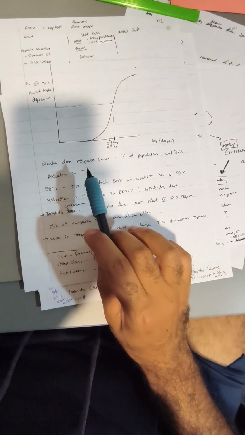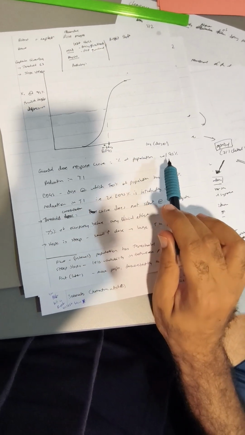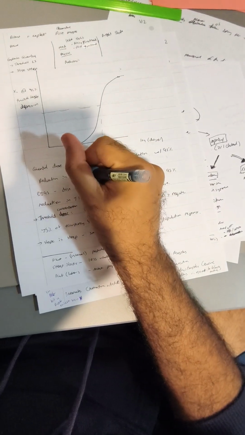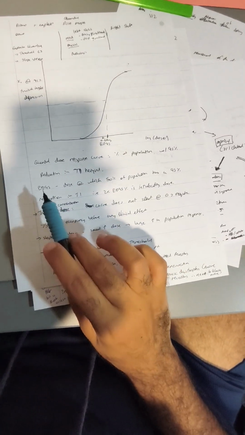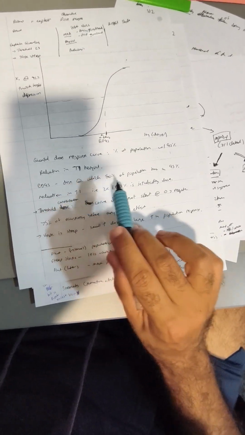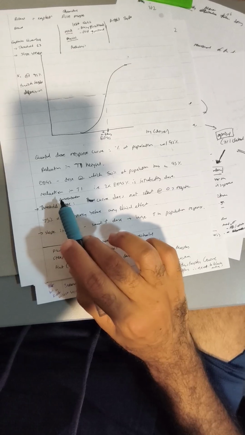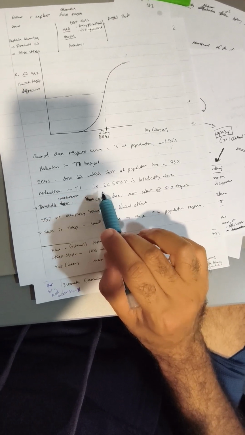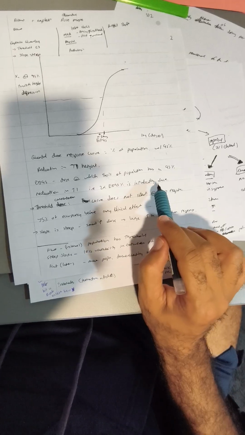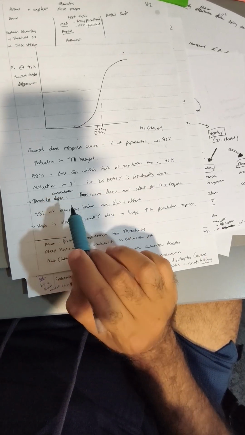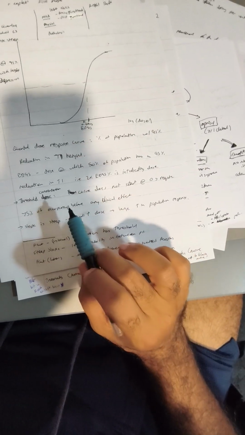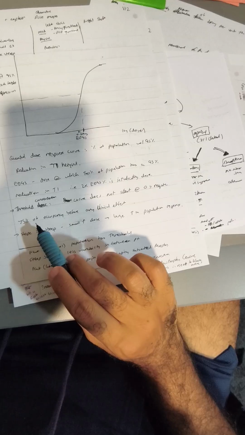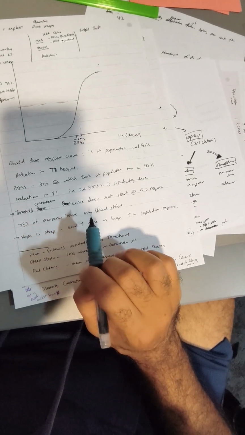So quantal dose response curve is a percentage of population with 95% reduction in twitch 1 height. ED95 is the dose at which 50% of the population have a 95% reduction in T1, i.e. 2 times the ED95 is the intubating dose. Threshold concentration, which is this part, is the curve does not start at 0, i.e. needs basically 75% occupancy before any clinical effect.